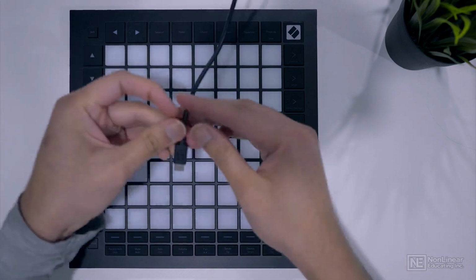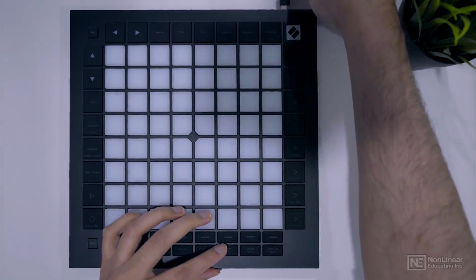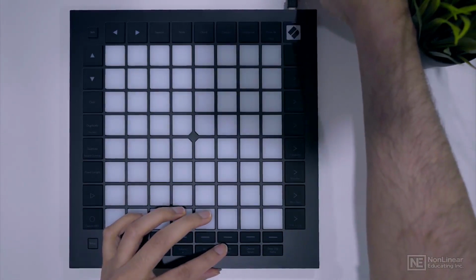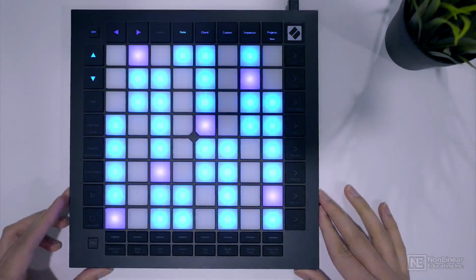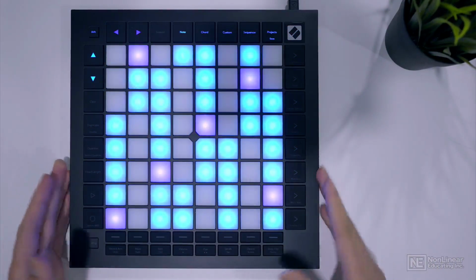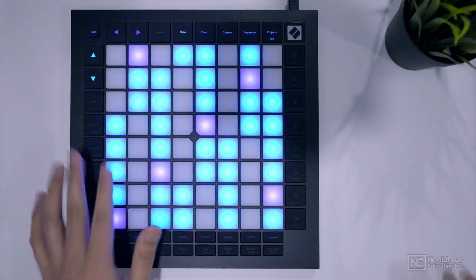So let's get started with using the Launchpad Pro. I'm going to plug in the cable in here, the USB-C cable, which connects to my computer. And as with the lights we see, the Launchpad is turned on. Unfortunately, there isn't an on-off switch on the Launchpad.